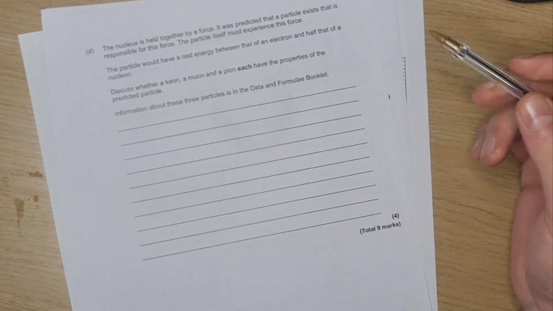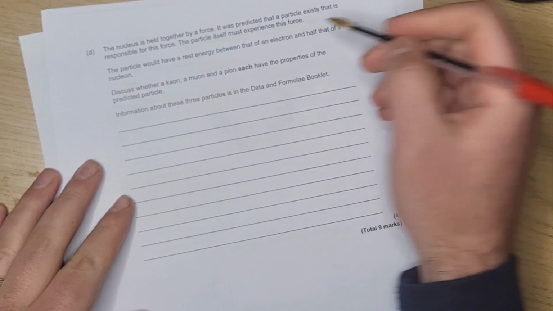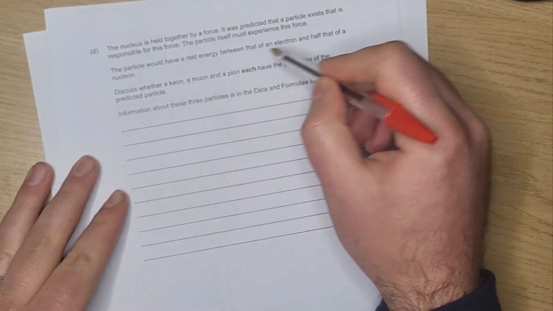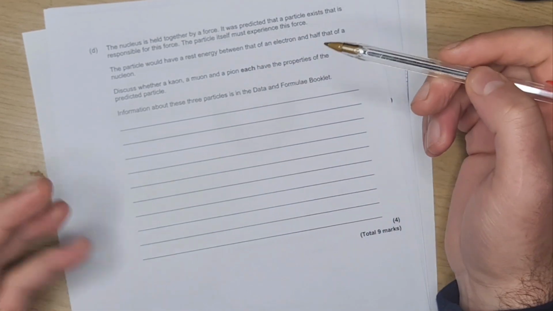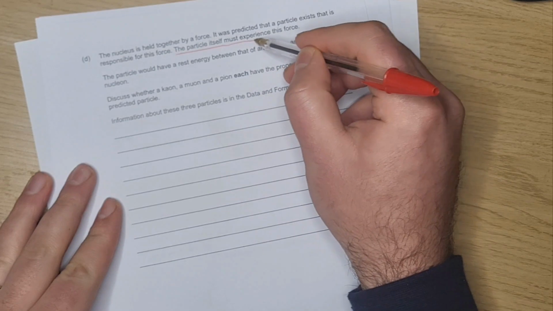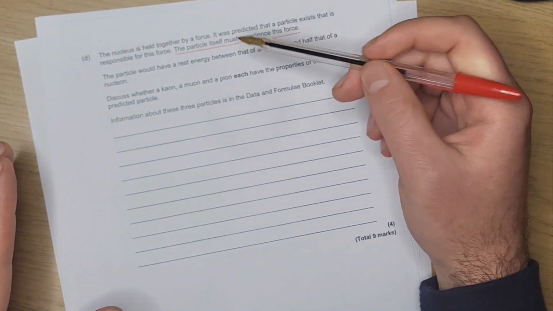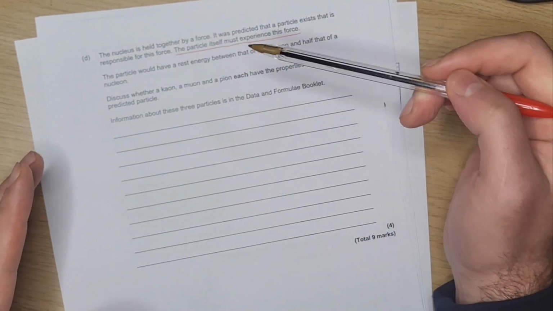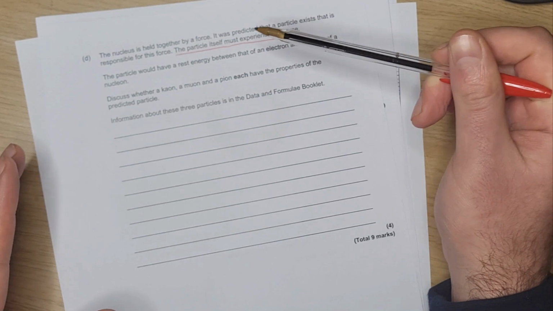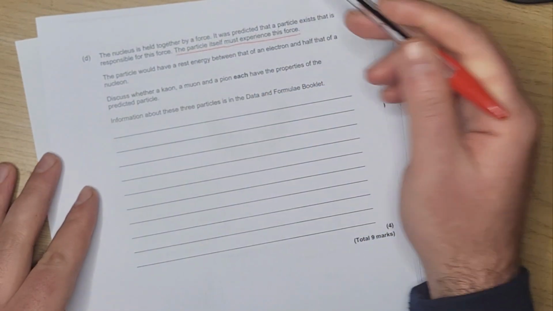Okay, so I would say the first thing to do is to look at what you need. What does this particle need to have, and make sure you go through the whole question looking for this. I know obviously there's a time constraint, but try not to rush too much. Think about it as you're reading it, right? The particle itself must experience the force. What particles experience the force that holds the nucleus together? Well, it's the strong nuclear force, and therefore it would need to be some sort of hadron. There would need to be quarks involved. The particle would have rest energy between that of an electron and half that of a nucleon.